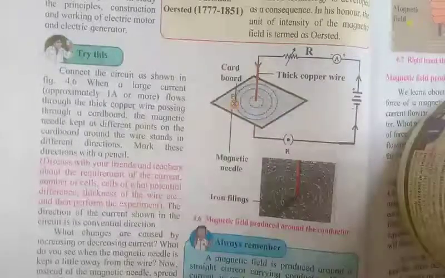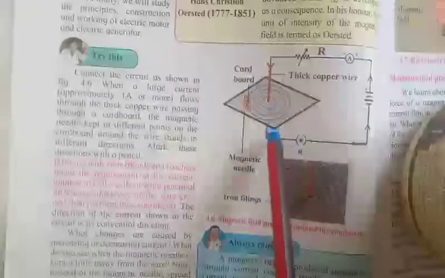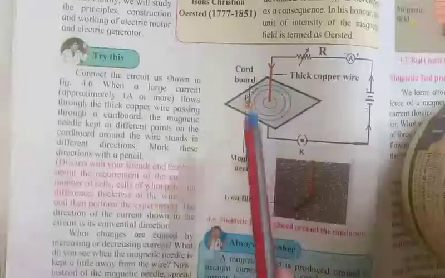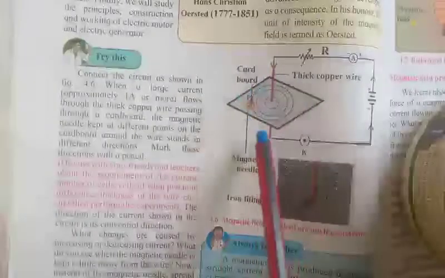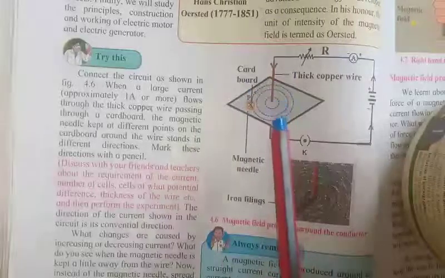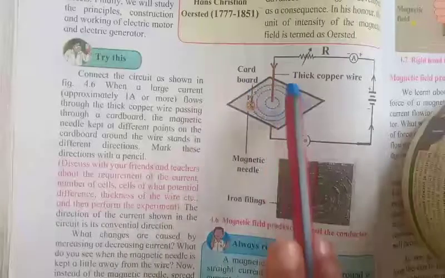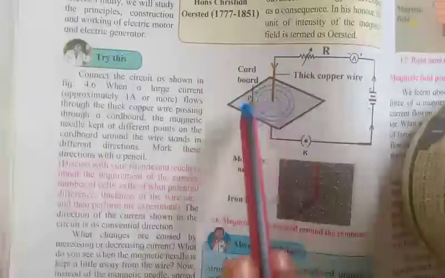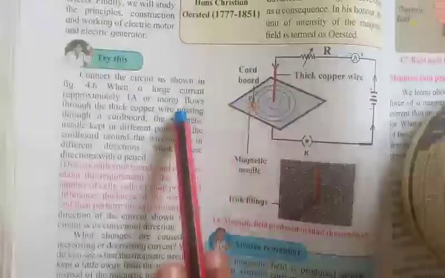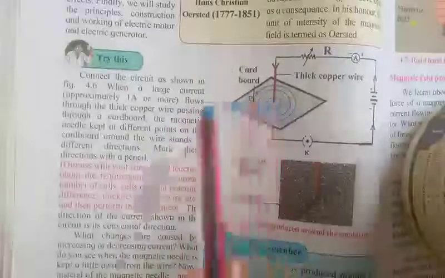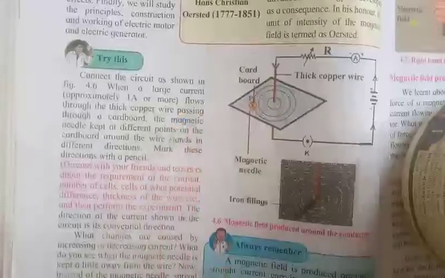There are two things that we can remember here. One is that if we pass a good amount of electricity or a good amount of current, the magnetic field created around the wire will be much stronger, and the magnetic field will reduce as it is away from the wire. So the greater the distance, the weaker the magnetic field.